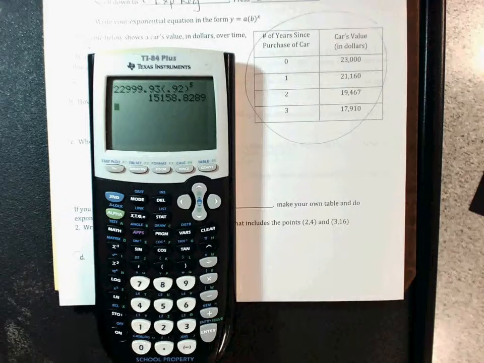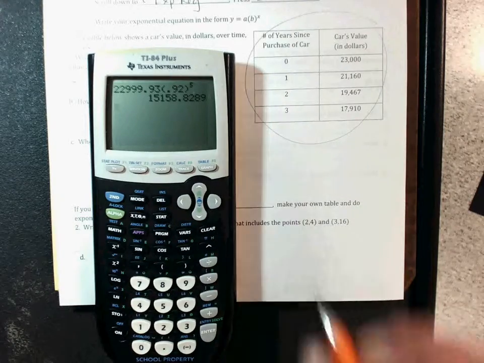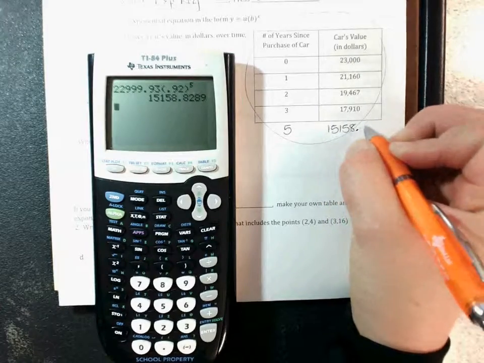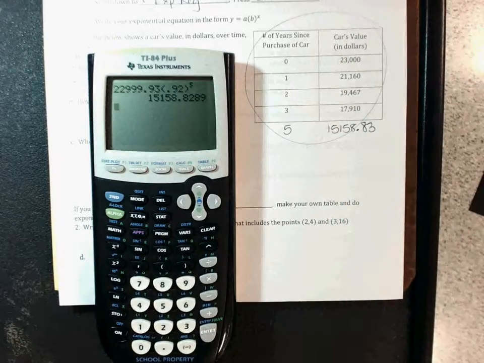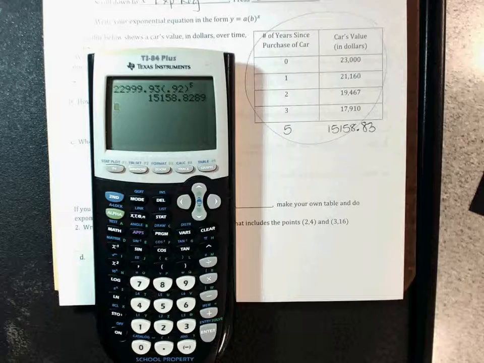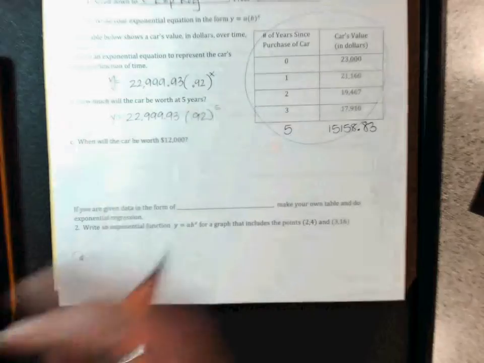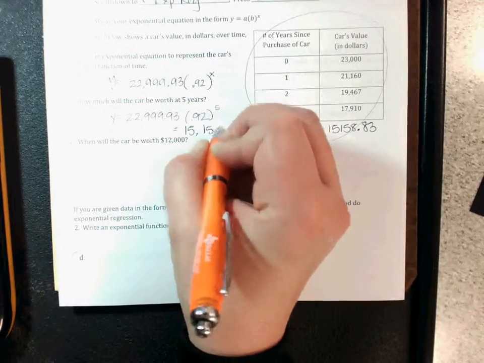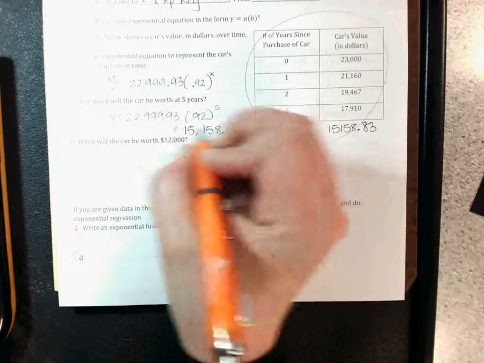So that means in the 5th year, if I were to extend my table, 5 would go with 15,158.83. So you're basically just looking at a future value based on the pattern that you've already seen. Okay, so I'm going to put that right here. It would be worth $15,158.83.